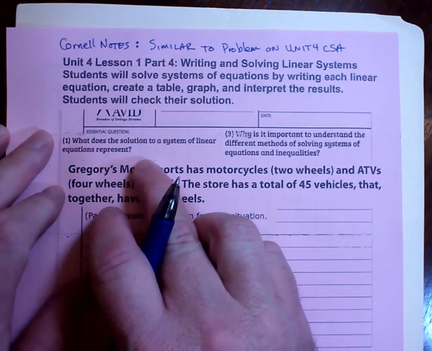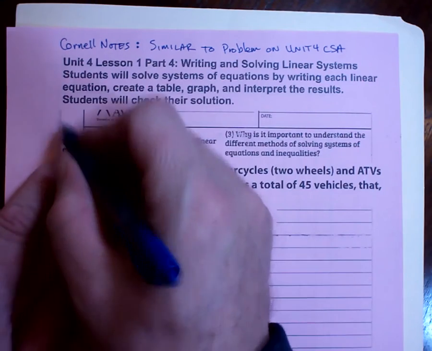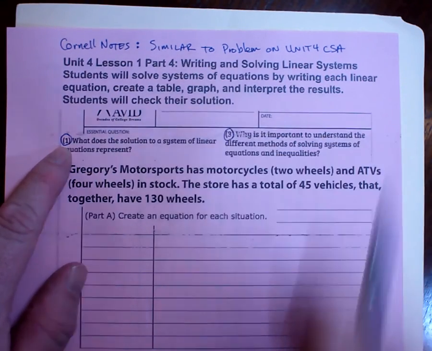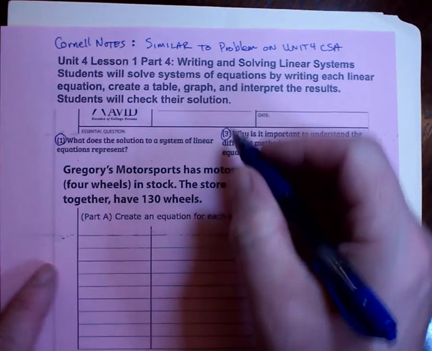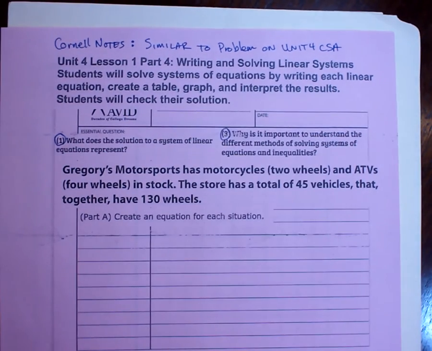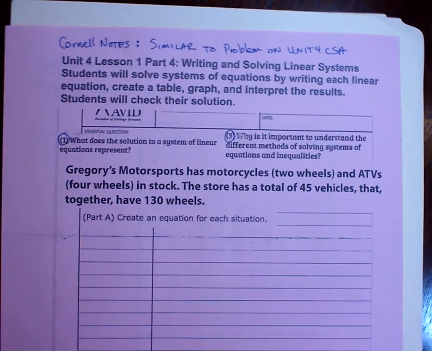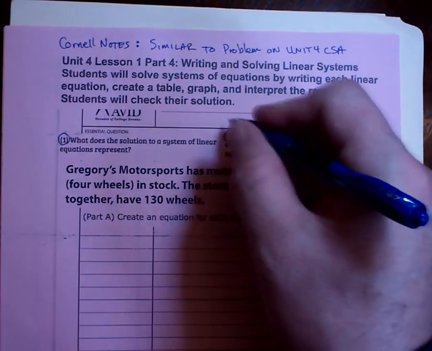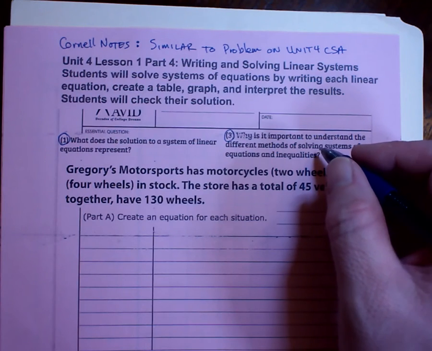For those of you in Enhanced, you are going to answer Essential Question 1 and 3. For regular Math 8, you will not answer Essential Question number 3. That is not one of your essential questions, so I'll have you change that. You can just put a big X through this problem if you're in regular Math 8.